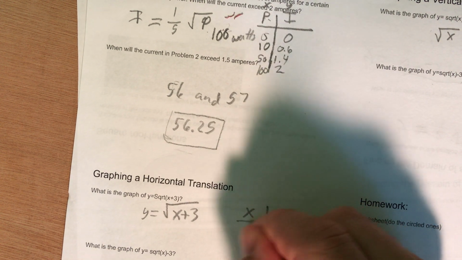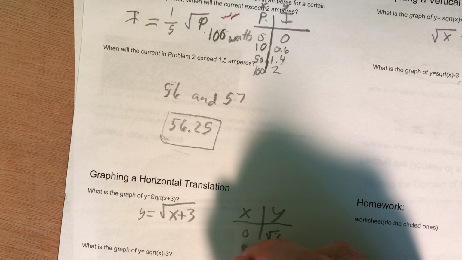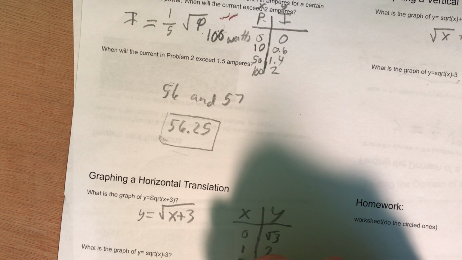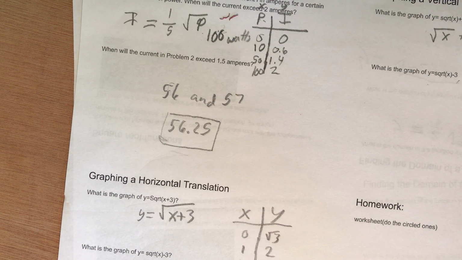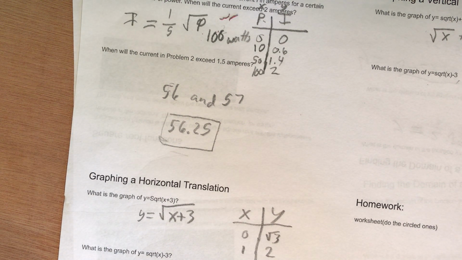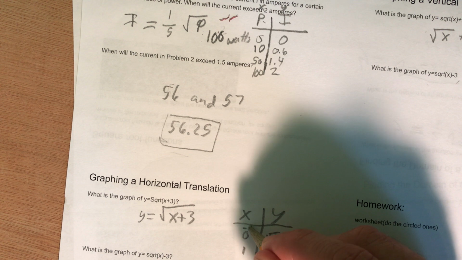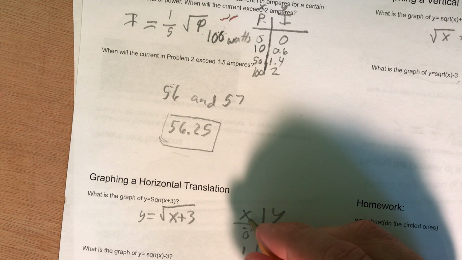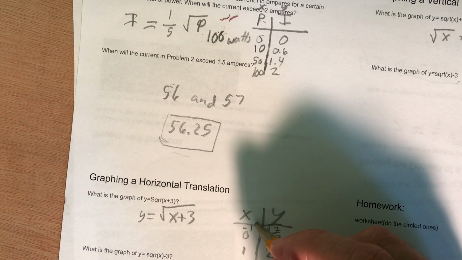Once again, x's and y's. 0 would give you 3, so that gives you square root of 3. 1 would give you 4, which would give you 2. 2 would give me 5, so that would give me square root of 5, and stuff like that. The other thing that could take place in this one, and I wasn't thinking along those lines, you could put in a couple negatives. You could get a negative 1 there. You could get a negative 2. To get this to be 0, you would have had to put in negative 3.